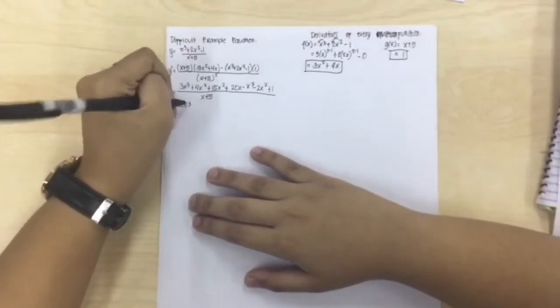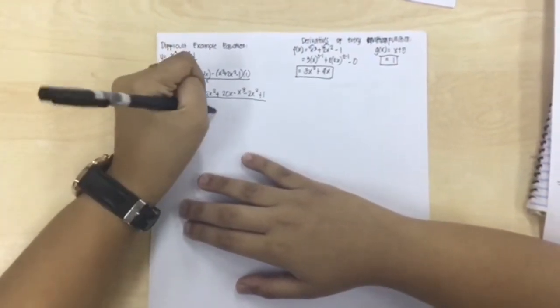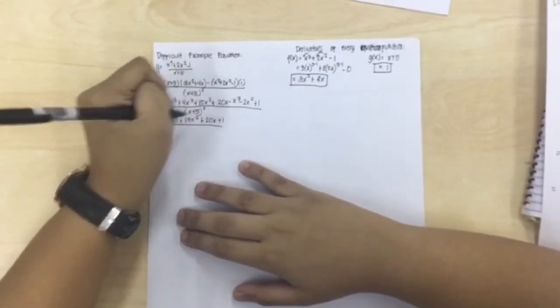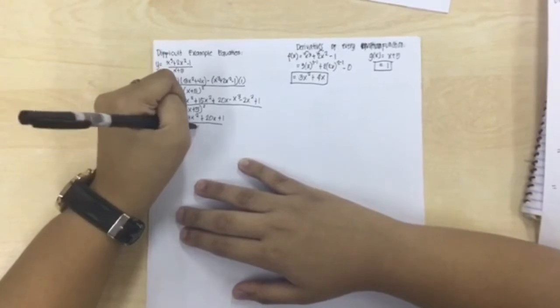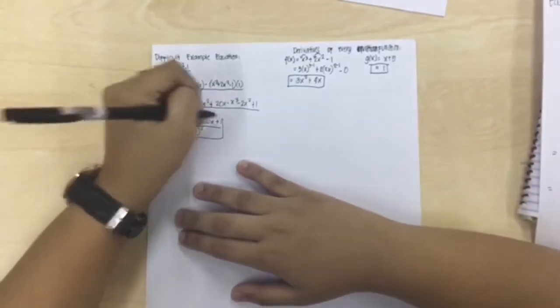Let's combine like terms. 2x cubed plus 17x squared plus 20x plus 1, over (x plus 5) squared. And that is the final answer.